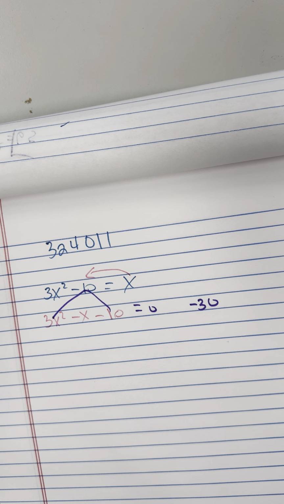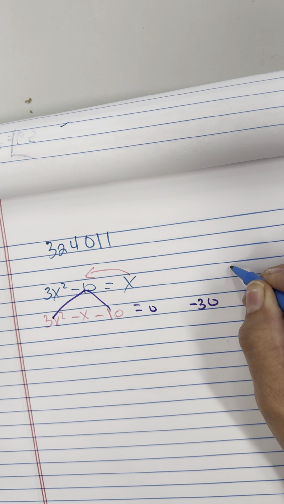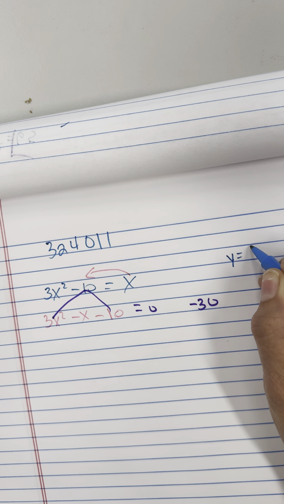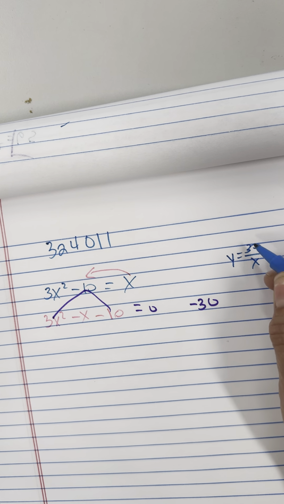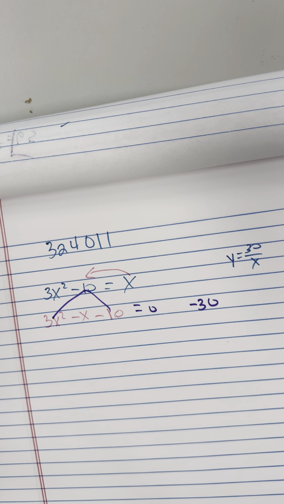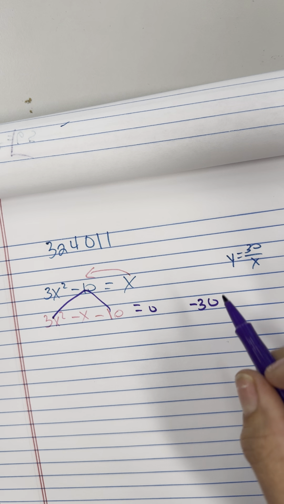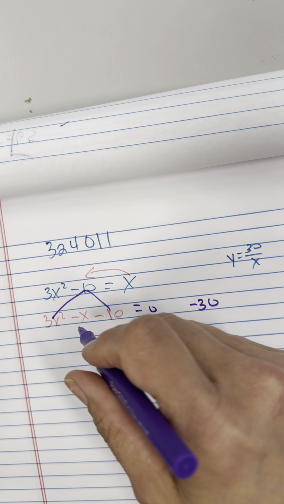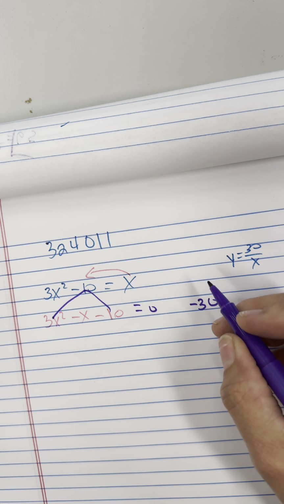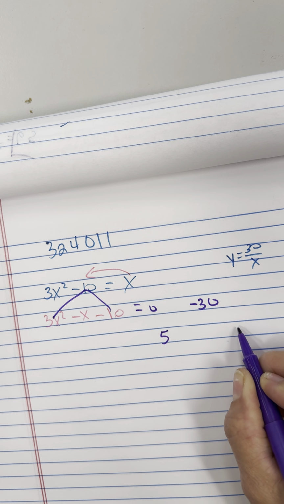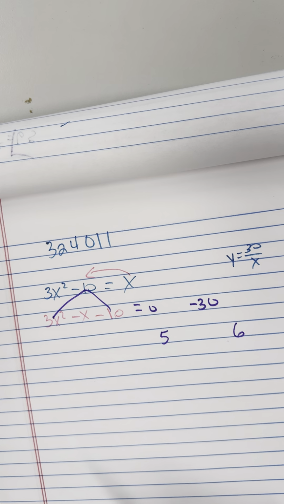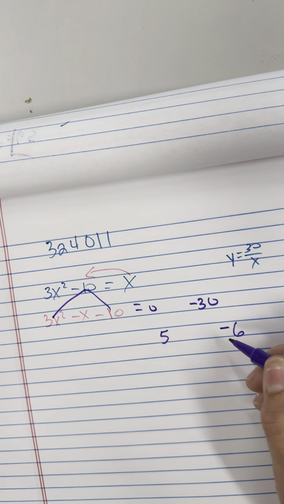So if you can't remember your factors or can't think of them, or if it's a large number, you can always do y equals 30 divided by x. Disregard the fact that it's negative and know that you're subtracting. For me, it's easier to see all positive numbers and subtract them than to see a lot of negative numbers. I know my multiplication, so what multiplies to give you 30 and subtracts to give you 1 is going to be 5 and 6. Well, I need a negative 1, so that means my larger number needs to be negative.